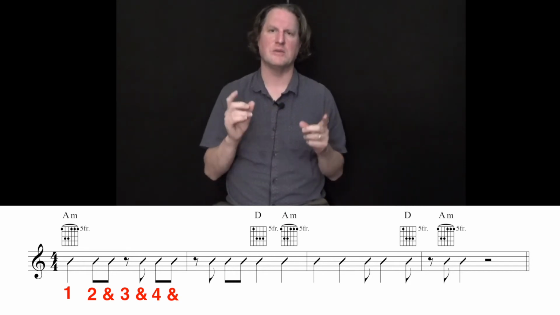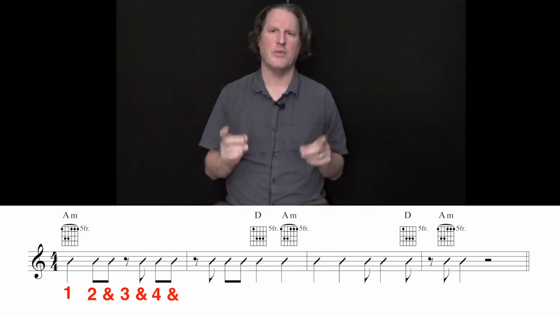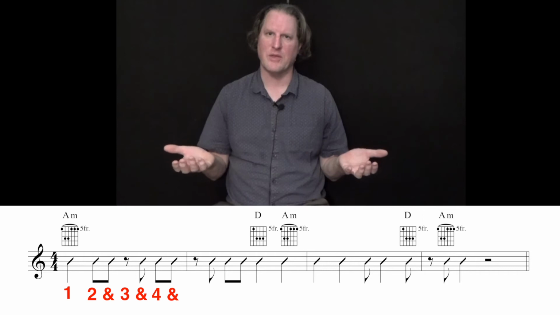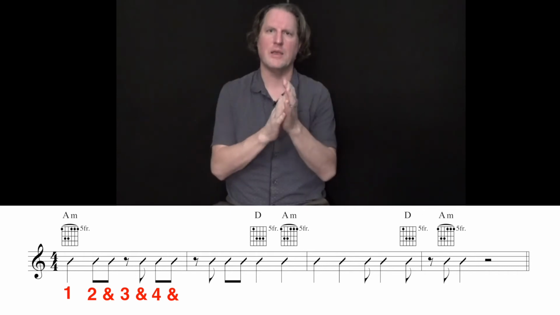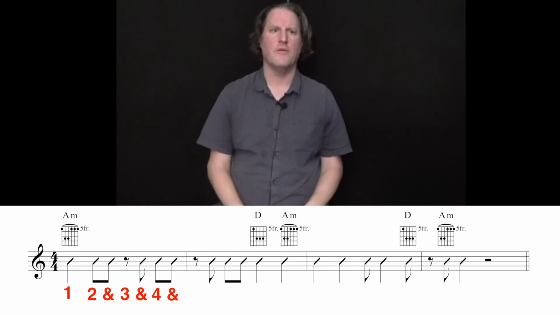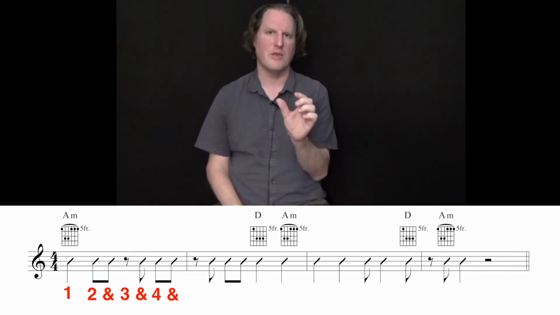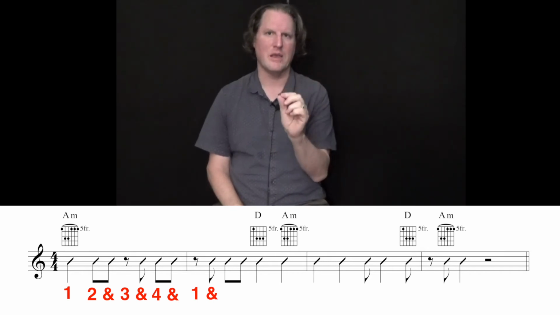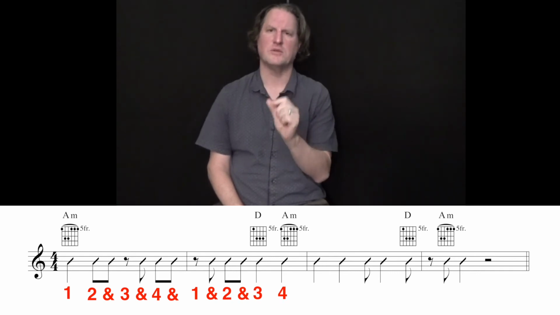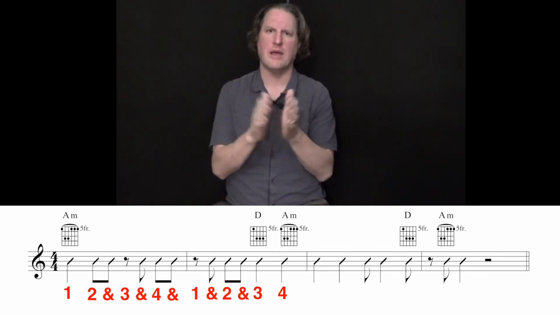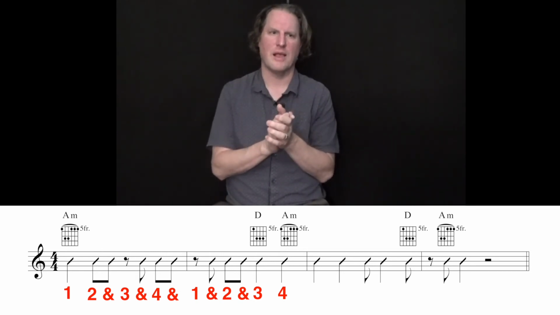So the count is 1, 2 and 3 and 4 and, but we rest on beat 3 for that eighth note rest. For the next measure, we start off with another pair of eighth notes, with the first one being an eighth note rest, 1 and, then another pair but no rest, 2 and then quarter notes, 3, 4. So that is 1 and 2 and 3, 4 for the clapping.